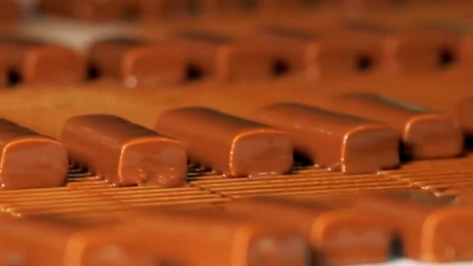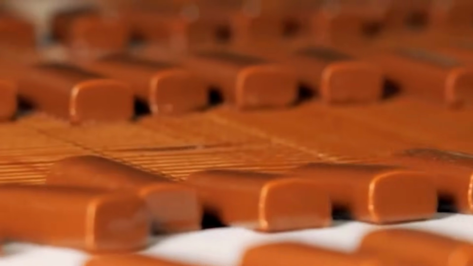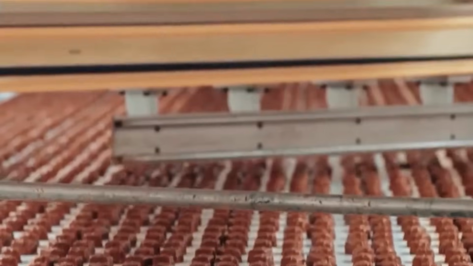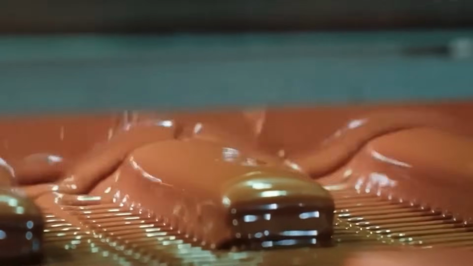Wrapping film is fed from a roll and registered using optical mark sensors. The film is formed into a tube around each bar using a forming box. Longitudinal seams are sealed by rotary heat seal wheels, and end seals are created by jaw sealers operating at 135 to 150 degrees Celsius. Barcodes and date codes are printed in line using thermal transfer printers.